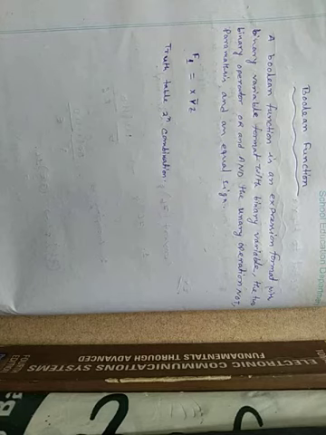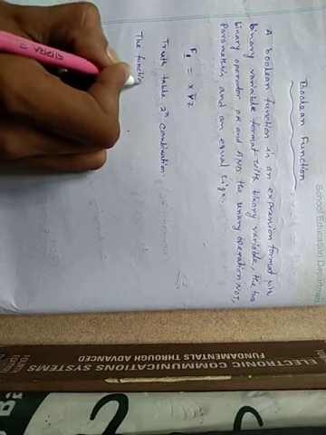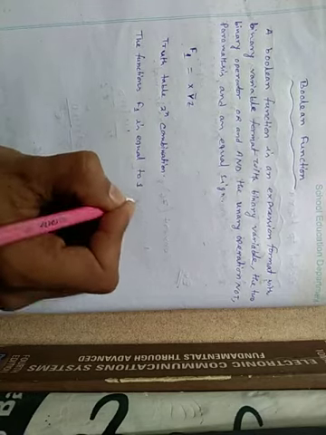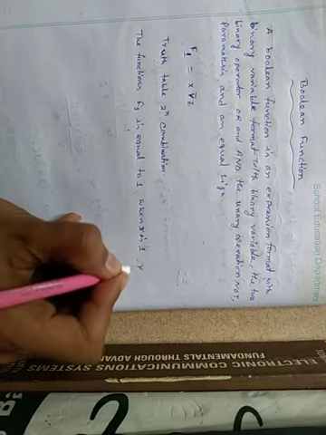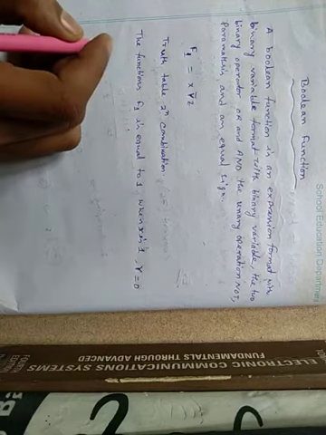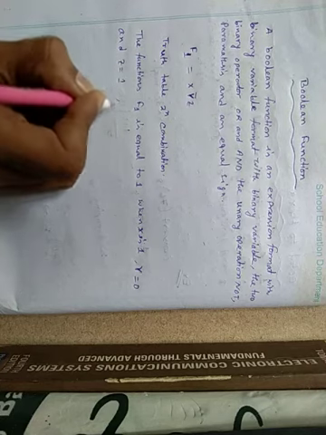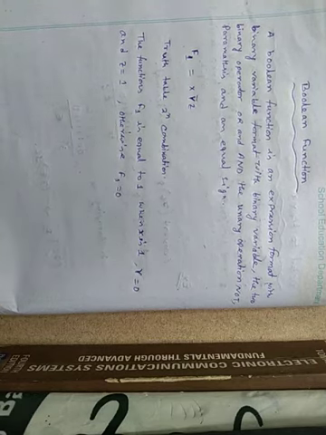For the function f1, f1 is equal to 1 when x is 1, y is 0, and z is 1, otherwise f1 is 0.